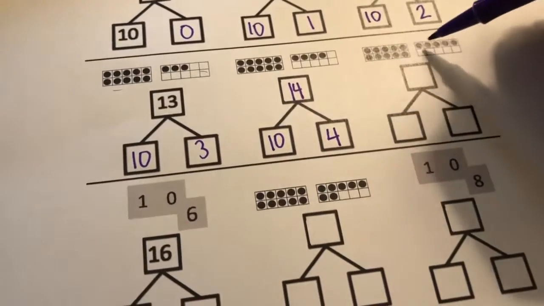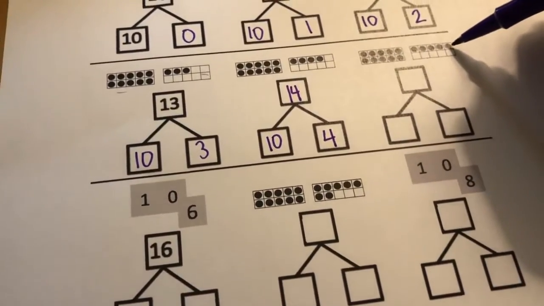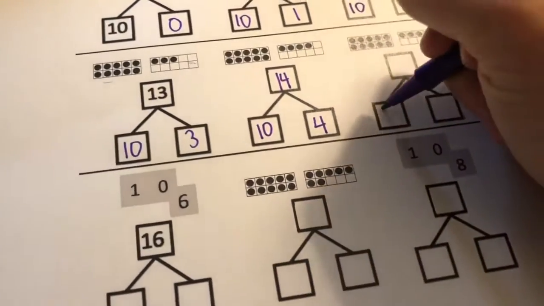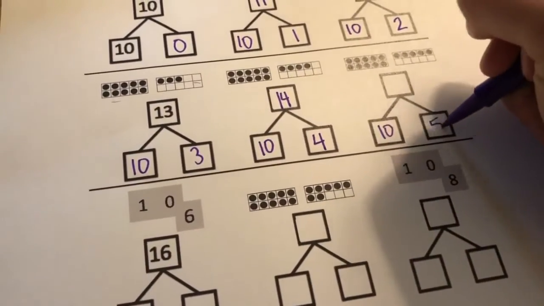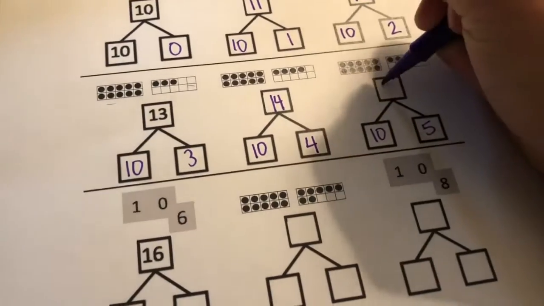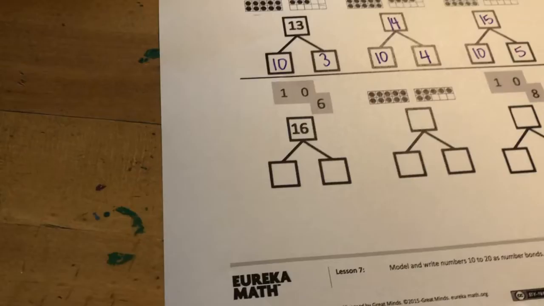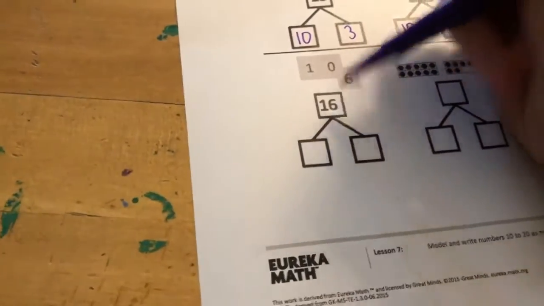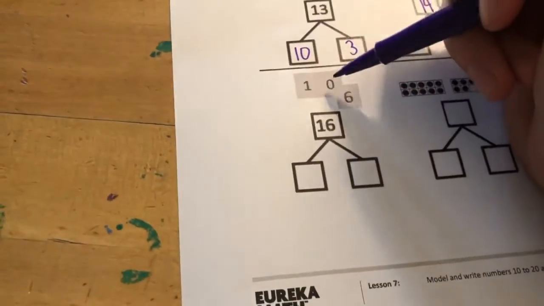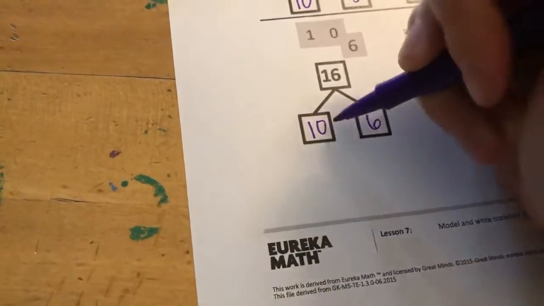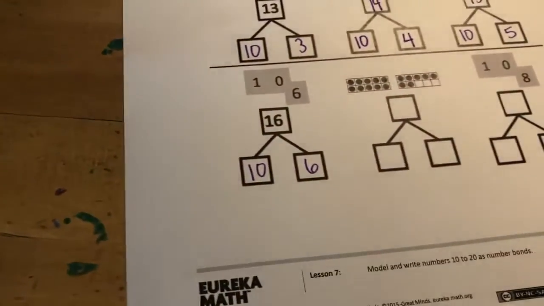Okay, now we have 10, and then if a whole row of 5 is filled up, we know that 5 group is 5. So we can write our 10 and then our 5 and know that 10, 5 goes together to make 15. Okay, last 3. 10, 6. We see our number 16. We can look at the cards and see we have a 10 and a 6. So we would write 10 and 6, and 10 and 6 is the same as 16.